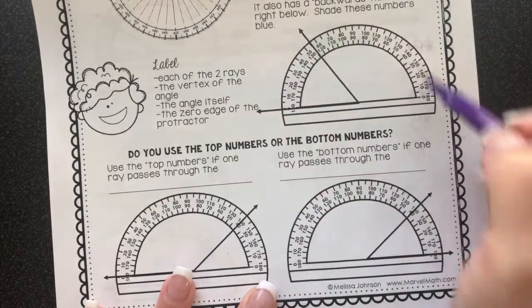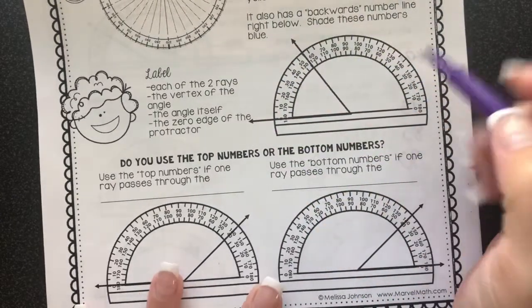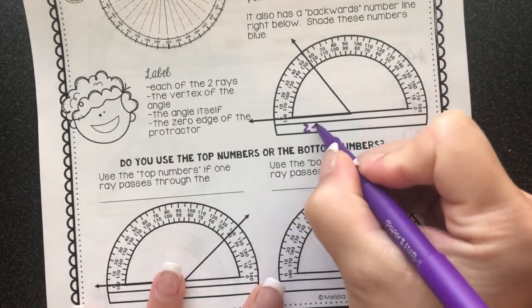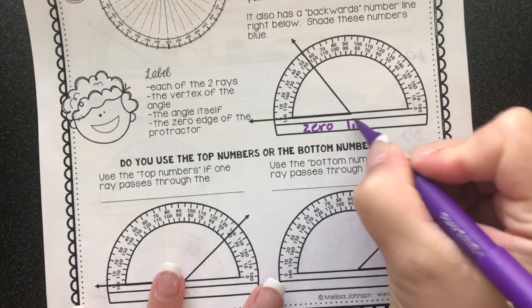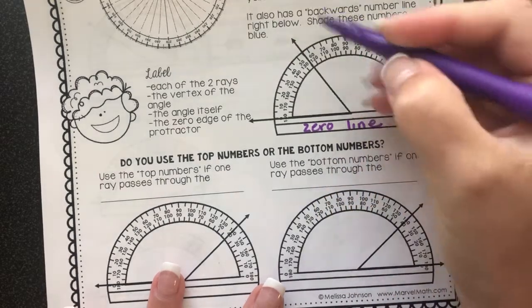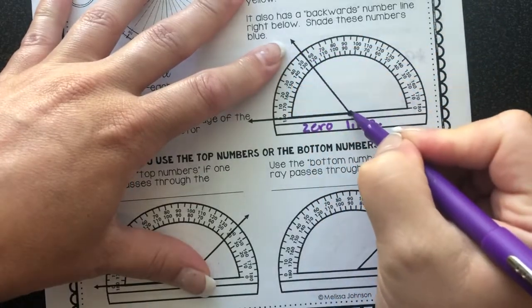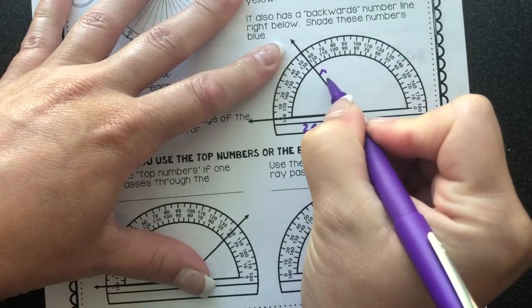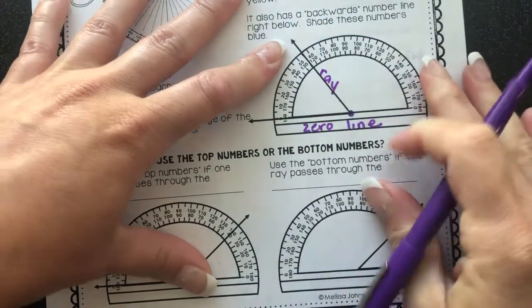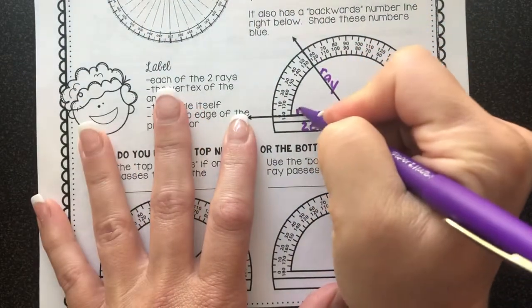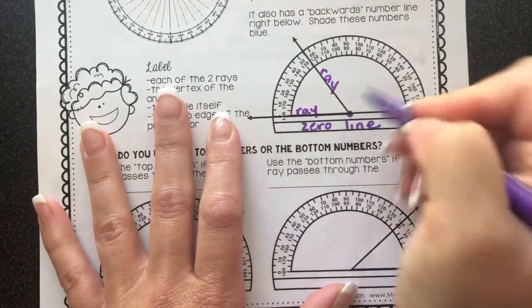So let's start by labeling all the parts that are on this protractor. We have our 0 line down here. This right here with the arrow on the end and the end point is called a ray. This is another ray right here.